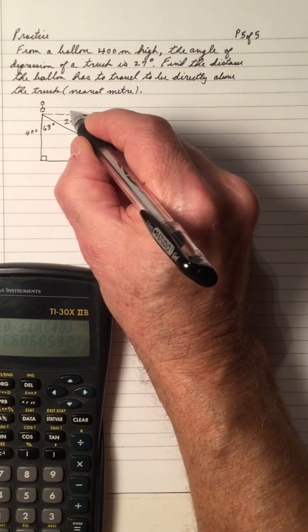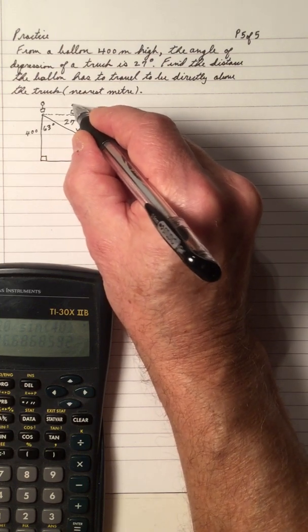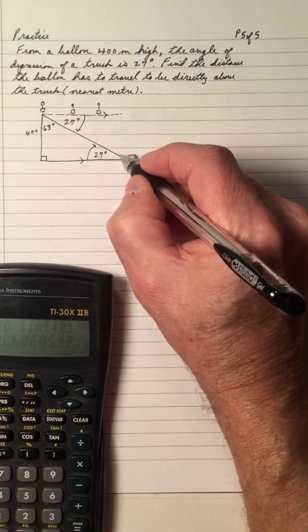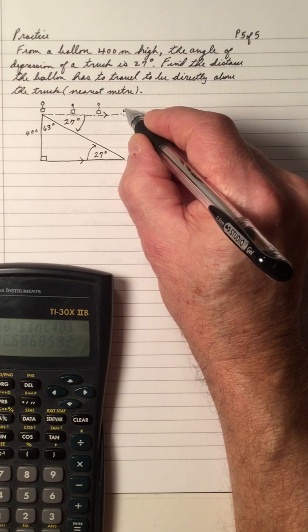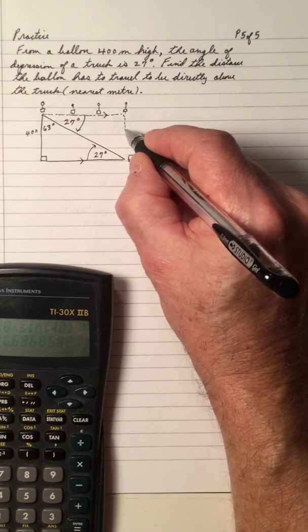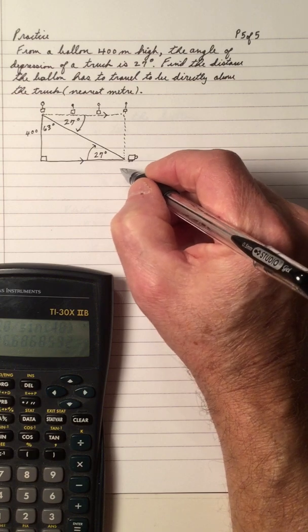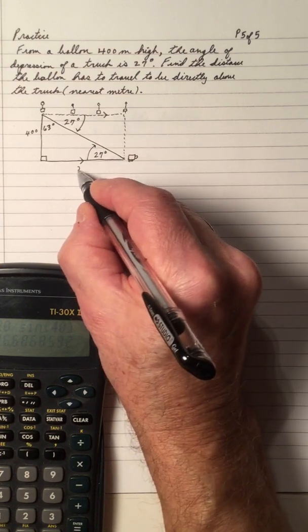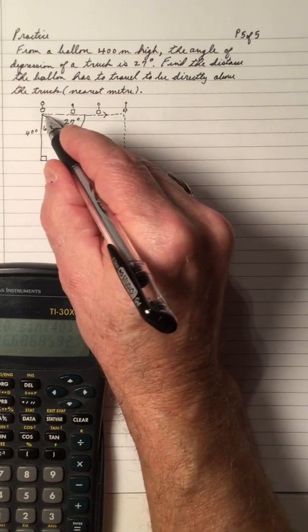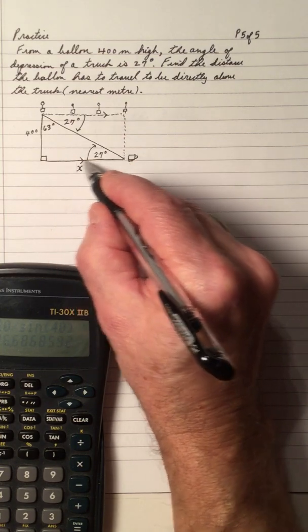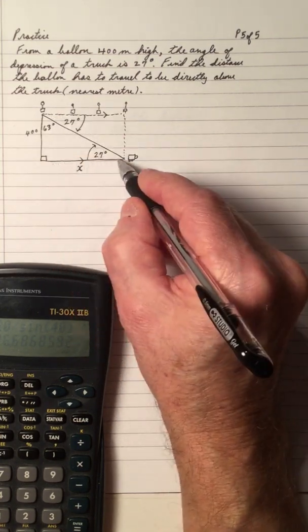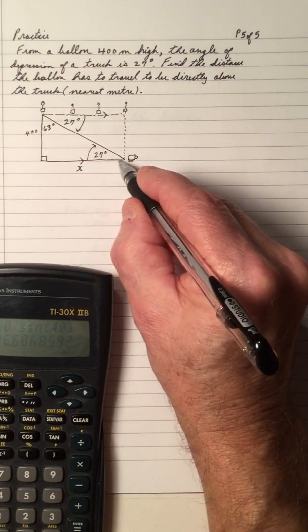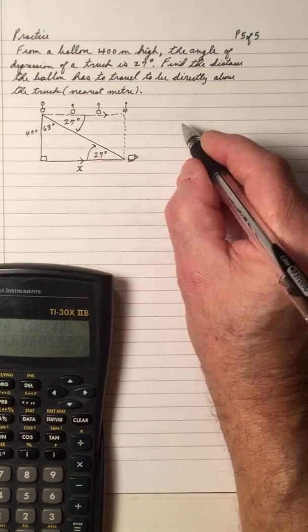So the balloon has to move along like that, and the balloon has to move along in the air. So when the balloon gets right here, the balloon is directly above the truck. So when the balloon travels this distance, this is really what the balloon is moving through. Either you can put an X on this one, or you can put an X on this one, because those two distances are the same. So knowing that's the distance that the balloon travels, that's the same as the length of this side, then we'll work on this triangle right here.